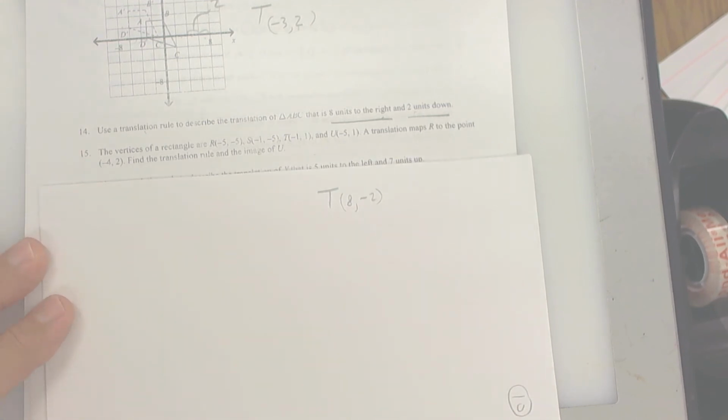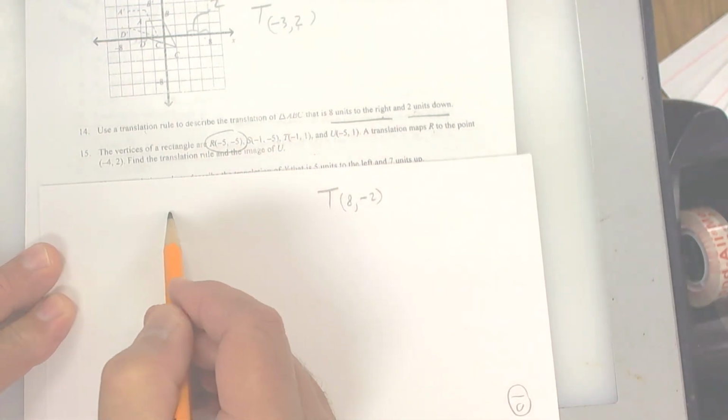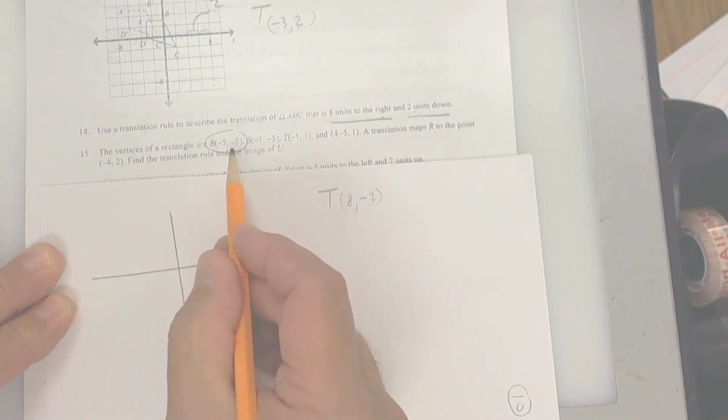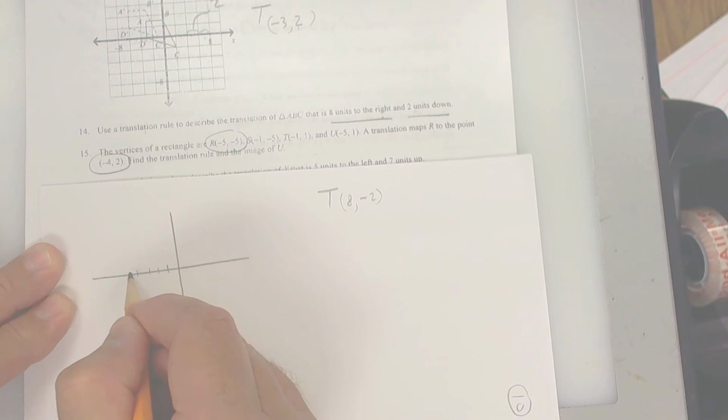Number 15, the vertices are that, okay, it's a rectangle, and you have a translation that maps R to the point of that. Find the translation, okay? So it maps point R. So point R is here. So let's see what's going on. So we're only looking at R here. So you're going negative 5, 1, 2, 3, 4, 5, and then down 1, 2, 3, 4, 5.